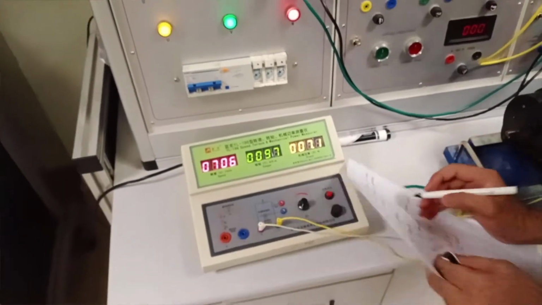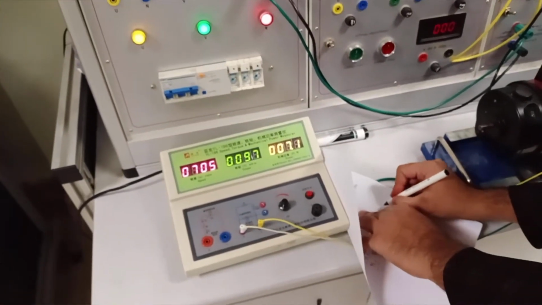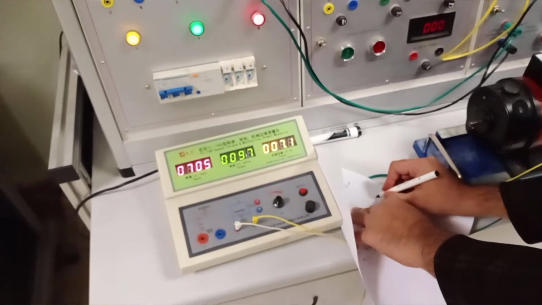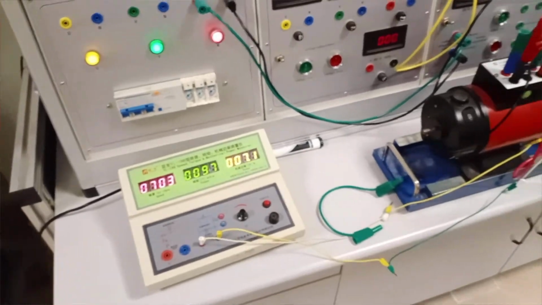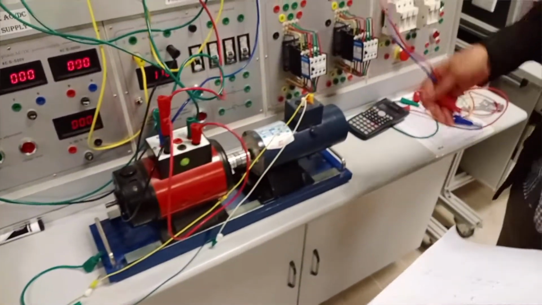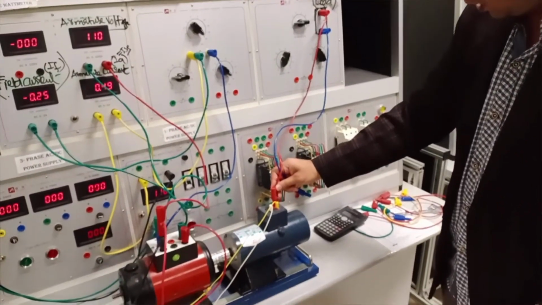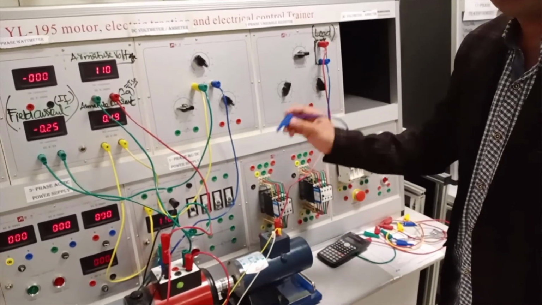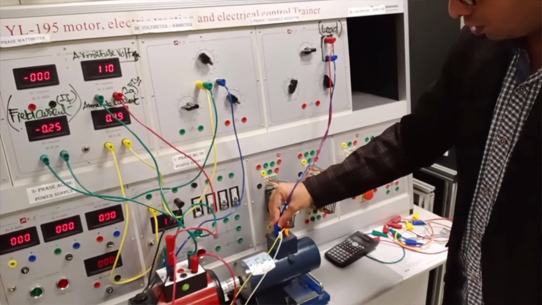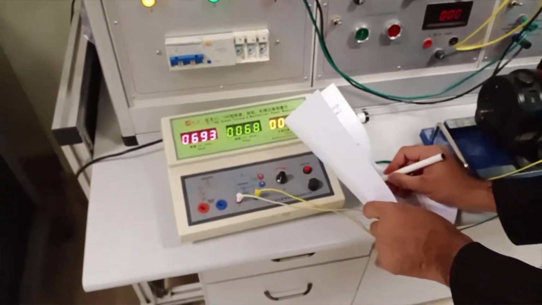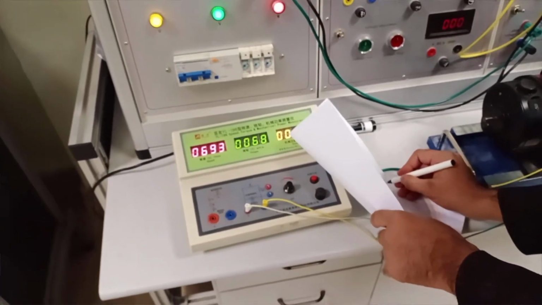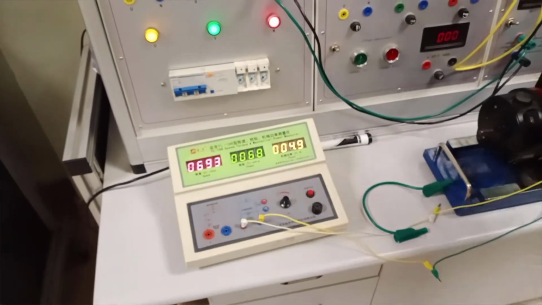Now take the reading here at the no load position. What is the speed we are obtaining here? No load 705. At no load we are obtaining the speed 705 rpm. Now connecting this load with this motor, obviously when the load is connected, the RPM is going to slow down. So check the value here at full load: 693. Now put the values in the formula.